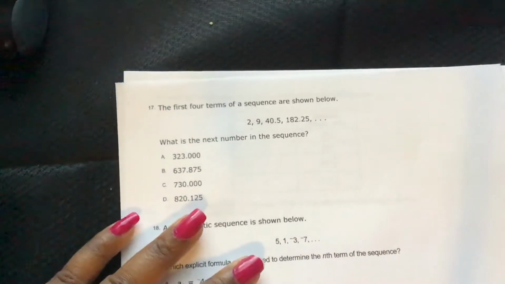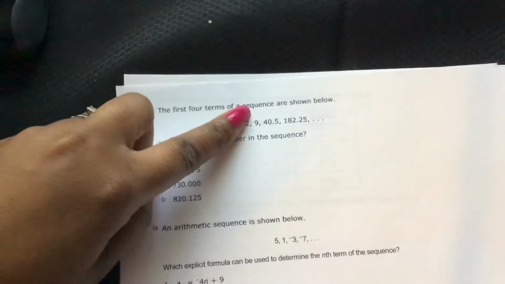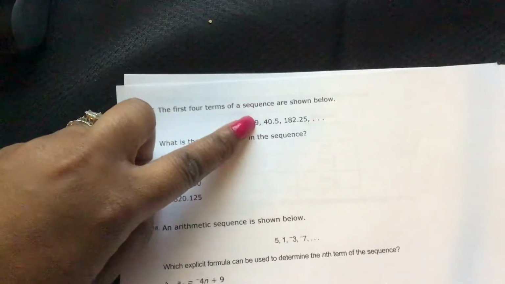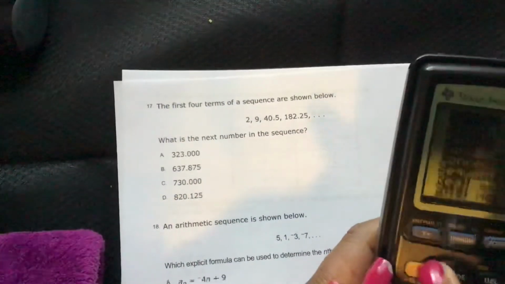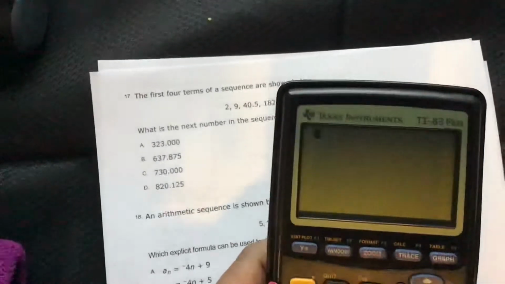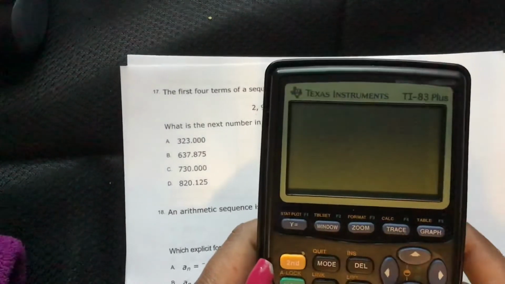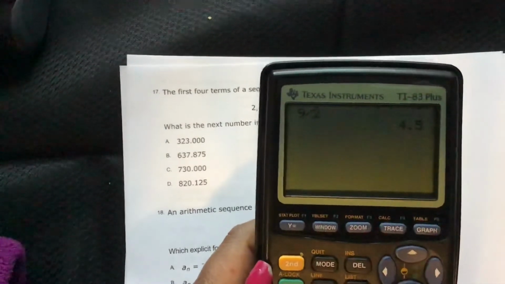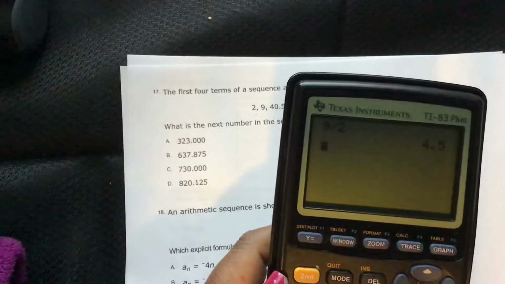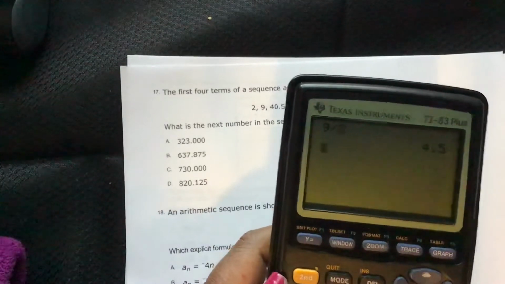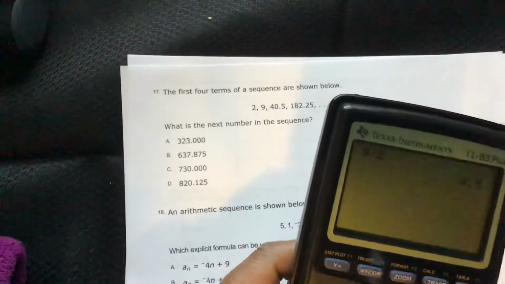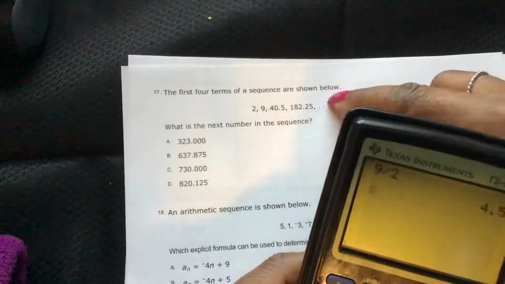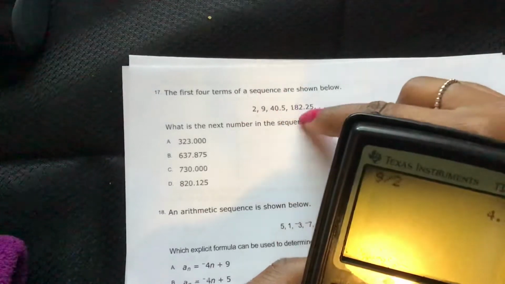So in order to figure out the common ratio, or the number that's being multiplied to get to this number right here, we're going to work backwards and divide. So here what we have, we can say 9 divided by 2, and we know that that's 4.5, okay? So our common ratio here is 4.5, all right? So we have to multiply by 4.5 to get the next number in the sequence.